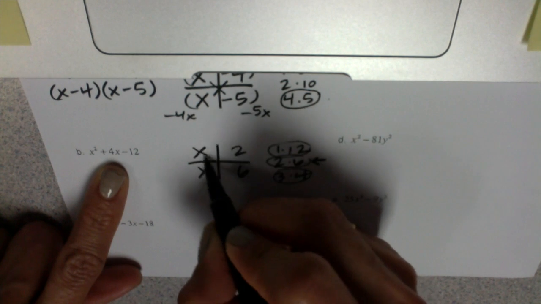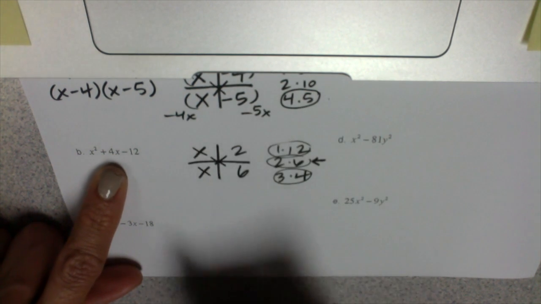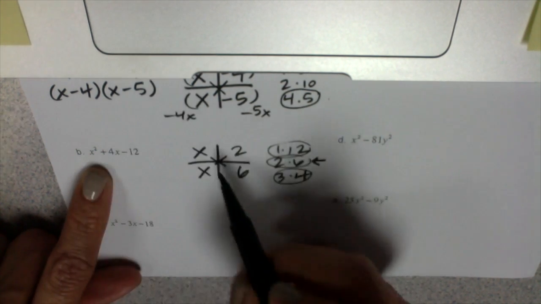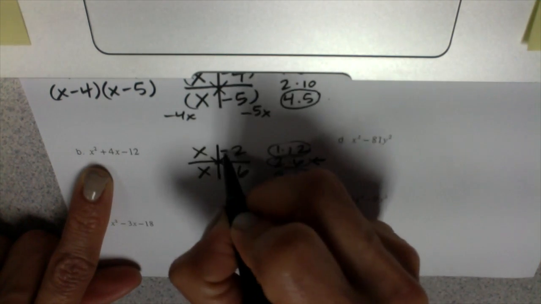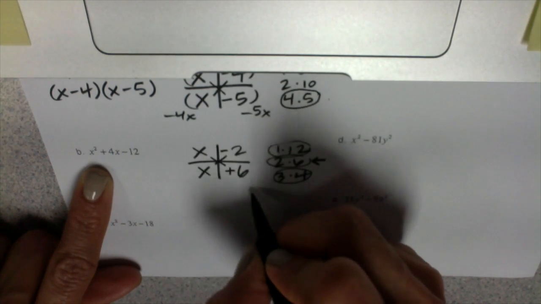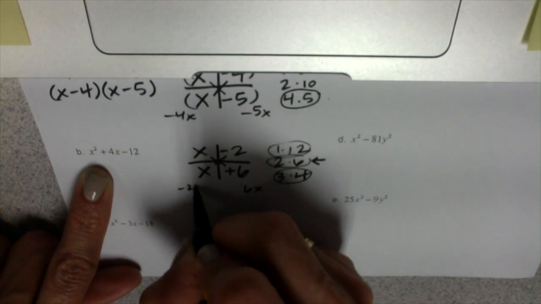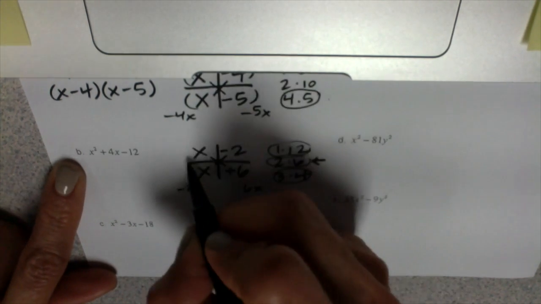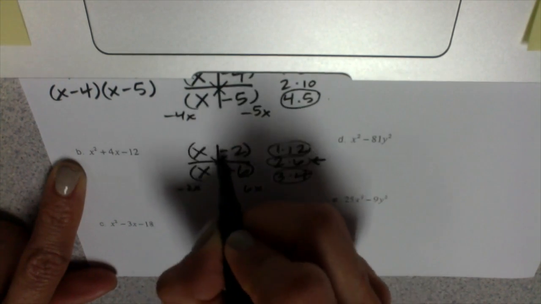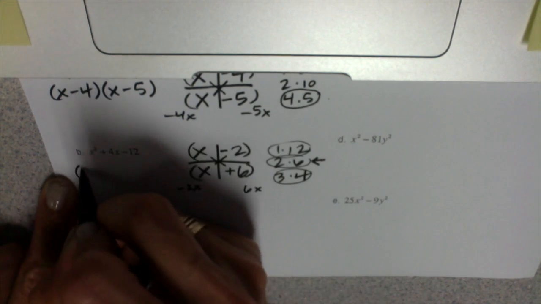And this will make 6x, this will make 2x. To combine like terms to get a positive 4x, the 6 needs to be positive, the 2 is negative. Again, this makes 6x, and this makes negative 2x, and those combine to give you a positive 4x. So here's your answer. It's left to right. It's x minus 2, x plus 6.